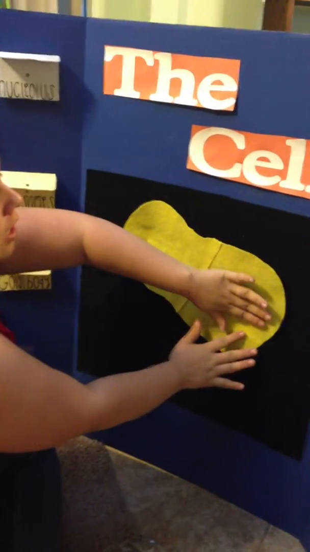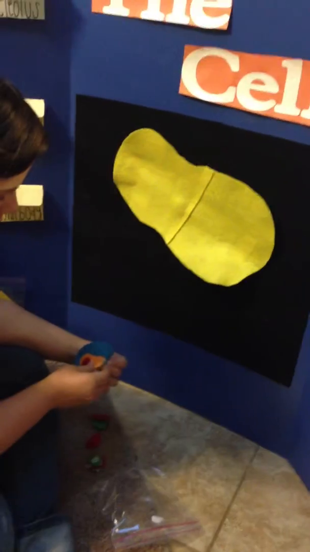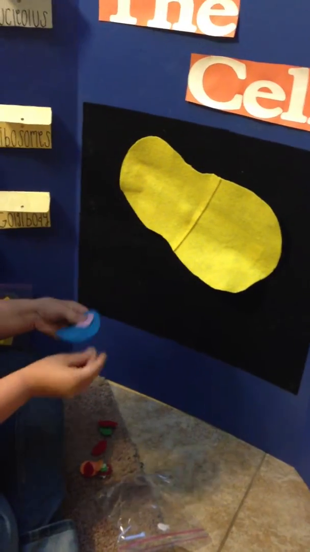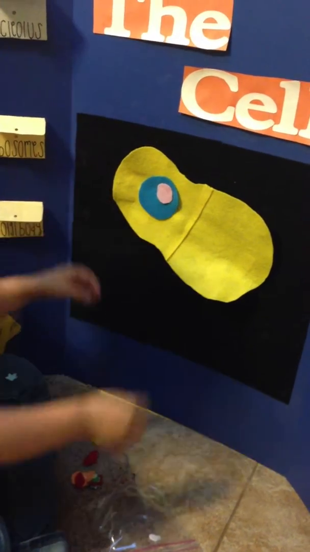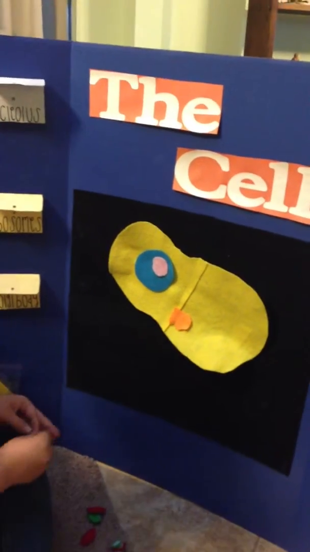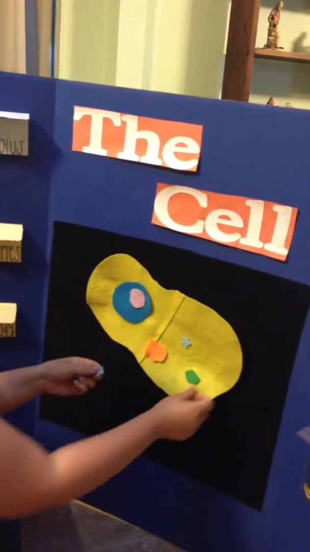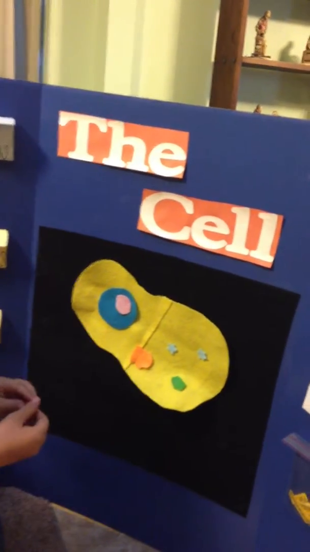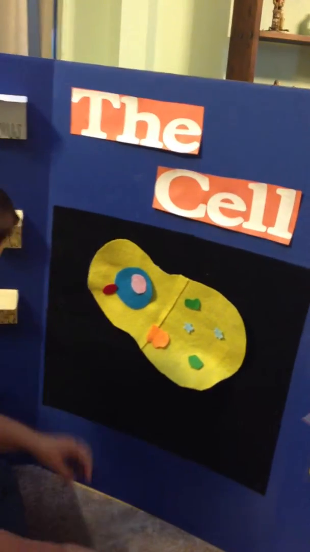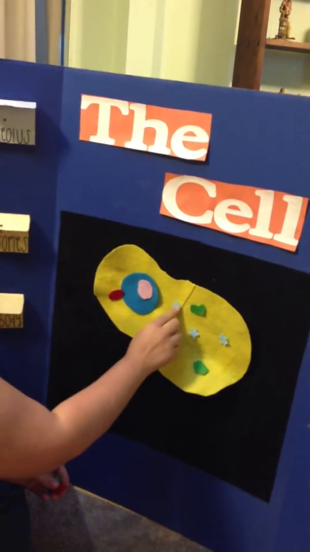So they get to decide how they want their cell to look and what is right. I'm not going to do all of the pieces because you guys get the point.